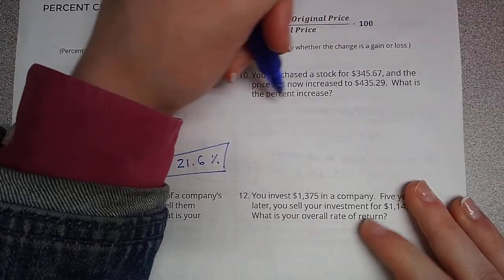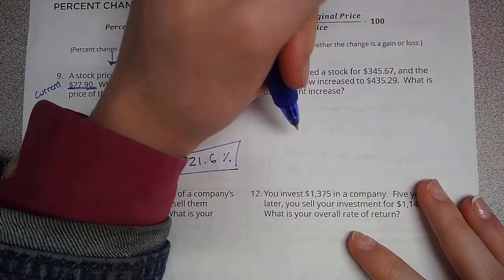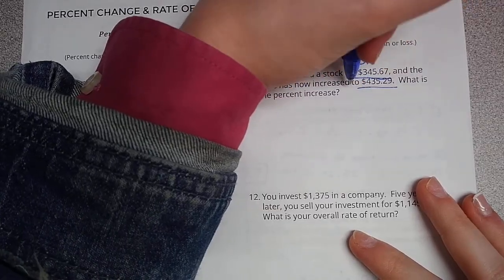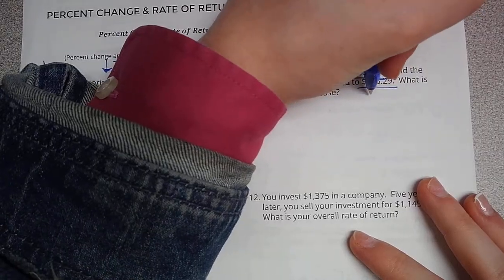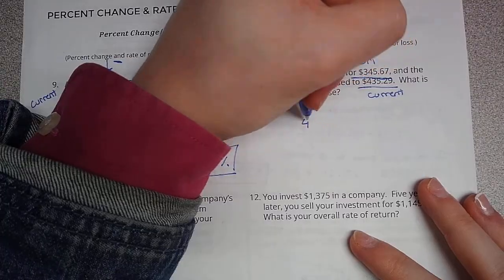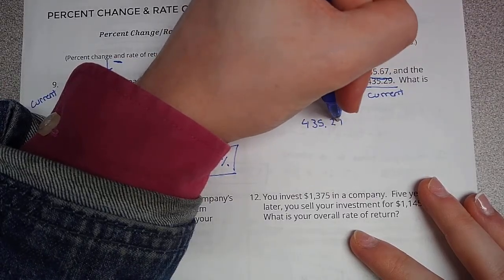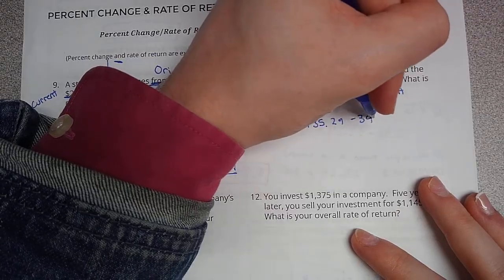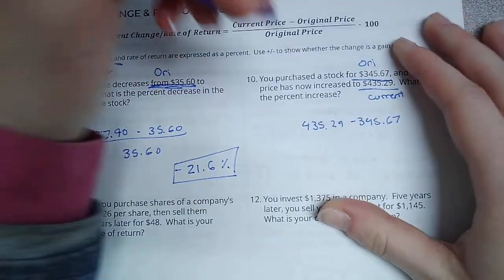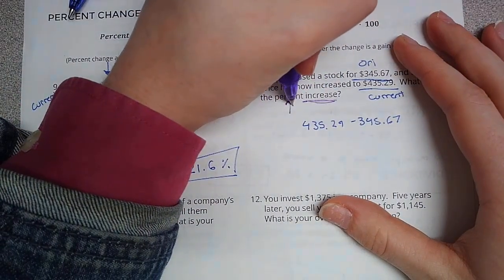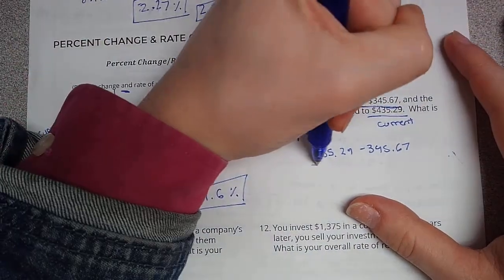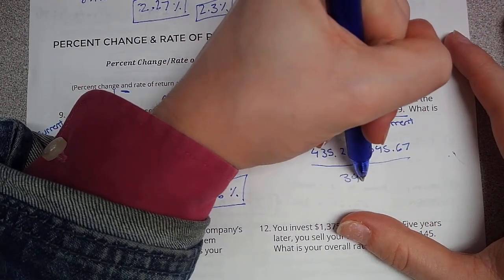Okay, you purchased a stock for $345.67 and it's now increased. So this is the original. 2 means current. So we've got 435.29 minus 345.67. Another quick note. Increase, so we expect it going up, which means we expect a positive. Okay. That over the original, which is 345.67.